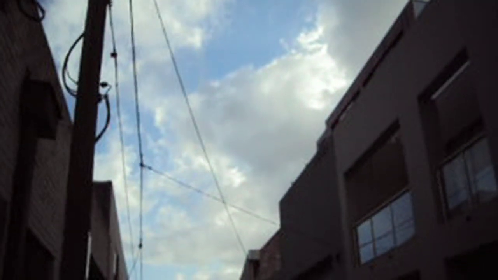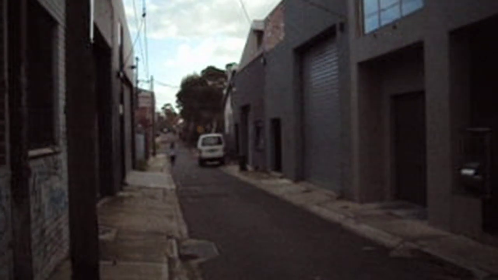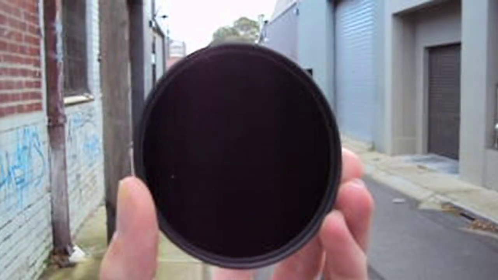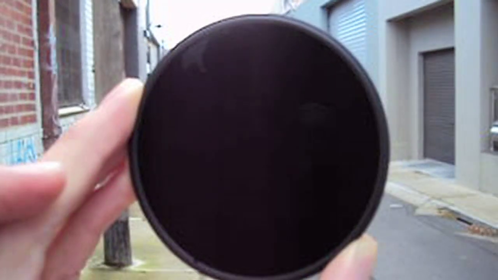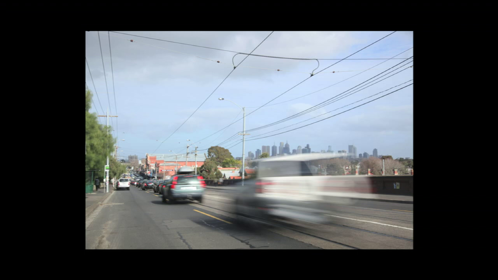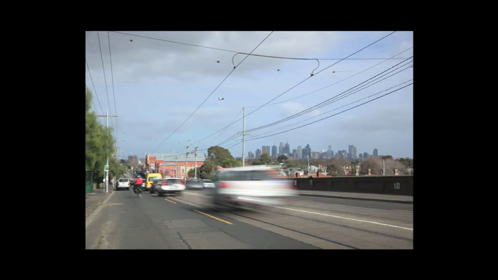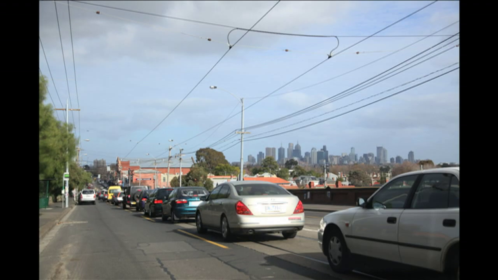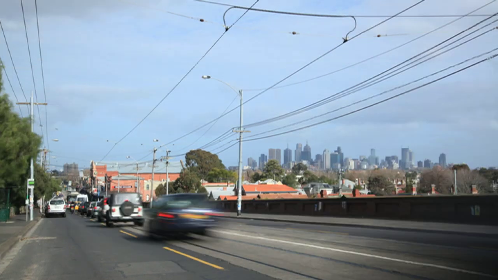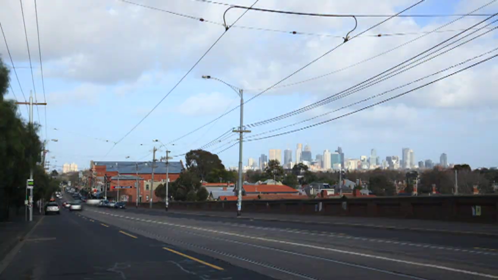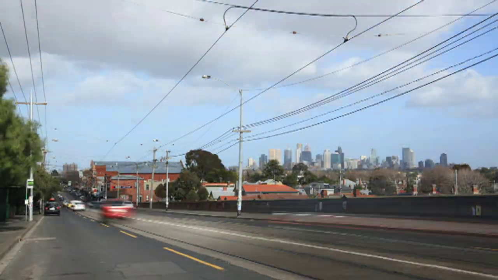Also, I'd recommend using an ND filter like the one you can see here, which will allow you in the daytime to drag your shutter. The benefit of dragging your shutter is that when you take one photo, any movement in each photo will be blurred, but this is beneficial for a time-lapse video, because any motion you see in the video will flow smoothly and won't jump from picture to picture.